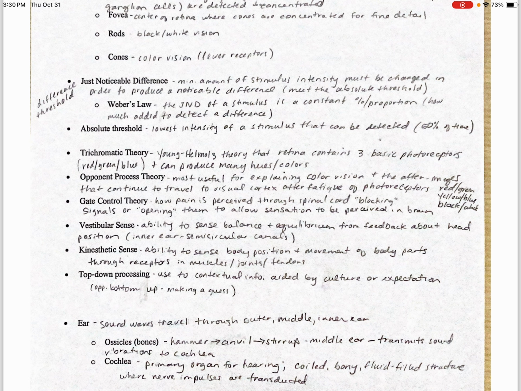The opponent process theory. This is the most useful theory for explaining color vision and after images. We did that lab that day where we stared at that little square, and then we shifted our gaze and you saw something different appear. That's known as the after image. What color comes after you've fatigued your photoreceptors? So it's most useful for explaining color vision and the after images that continue to travel to the visual cortex after the fatigue of photoreceptors.